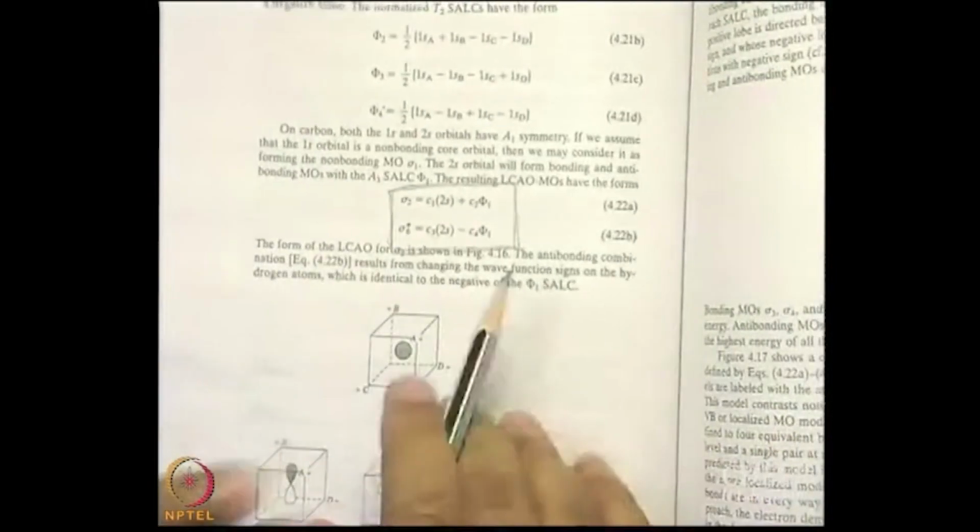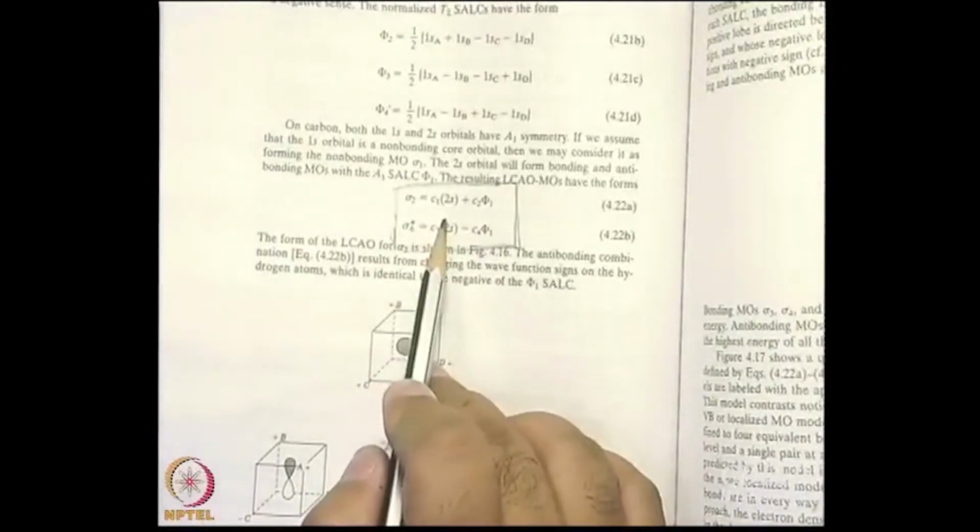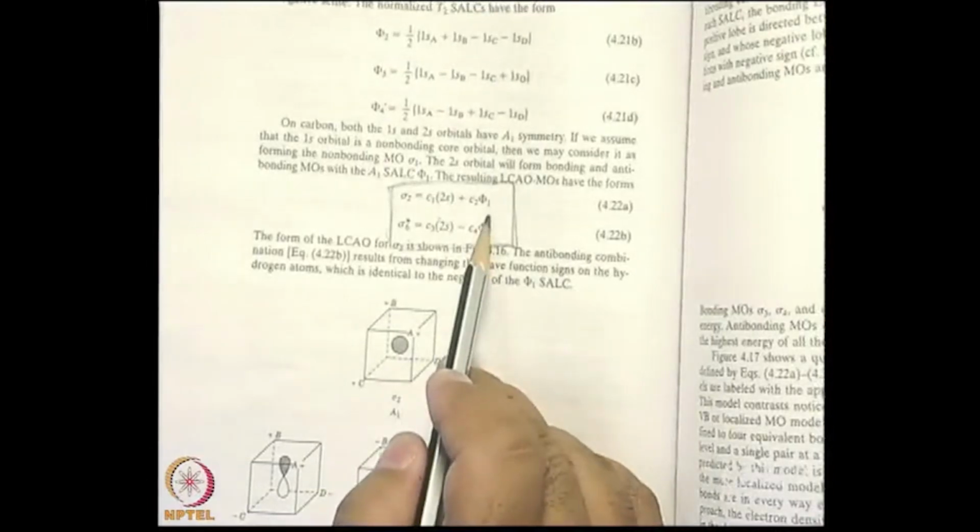Right? All plus. So what I am doing essentially is combining the 2s orbital of carbon, which is also A1, with the A1 SALC that I get from the pendant atoms. In one case it is plus, in another case it is minus.